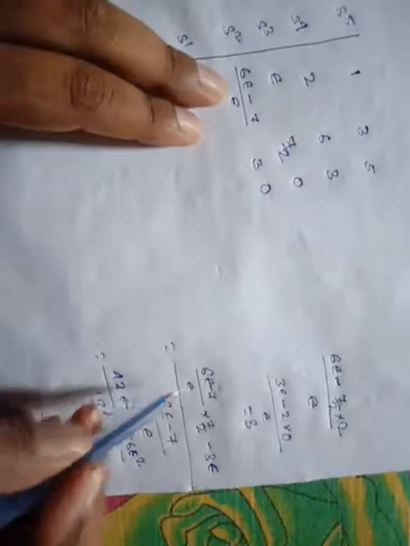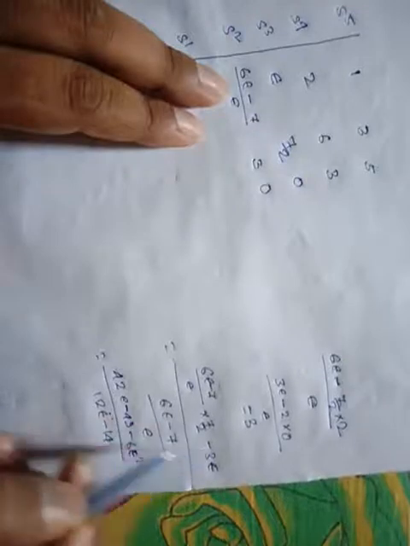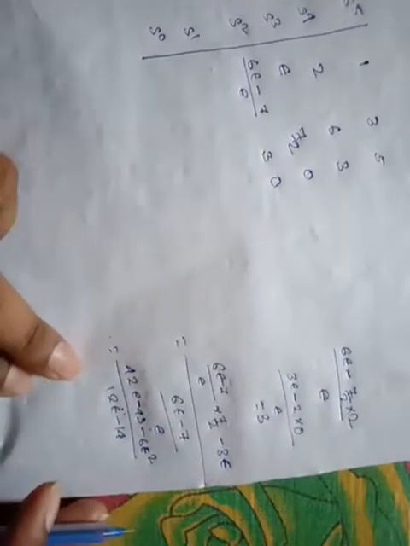The 6 epsilon minus 7 by epsilon is multiplied with 7 by 2 minus 3 epsilon, divided by 6 epsilon minus 7 by epsilon.